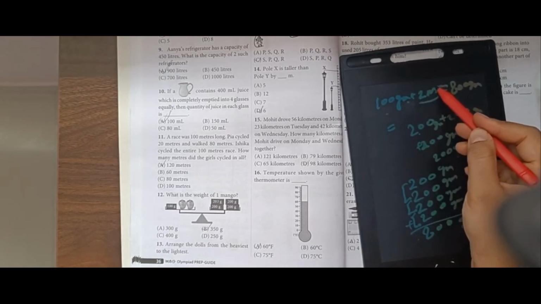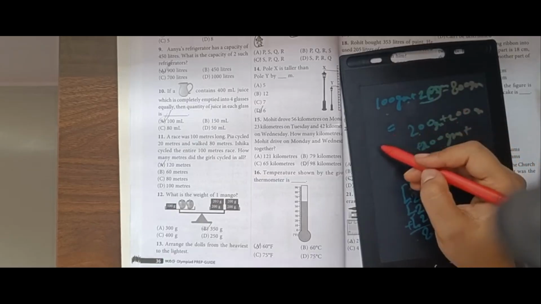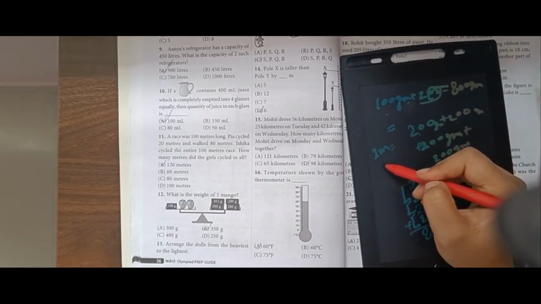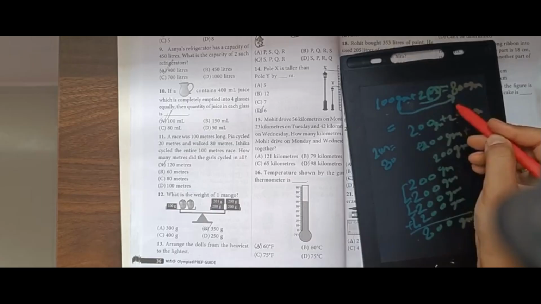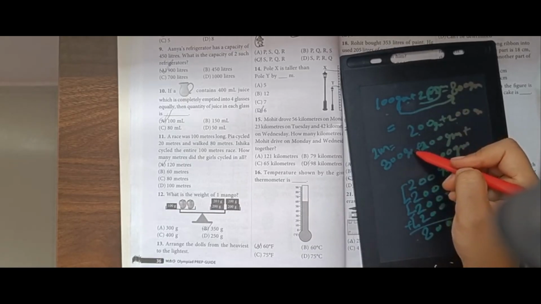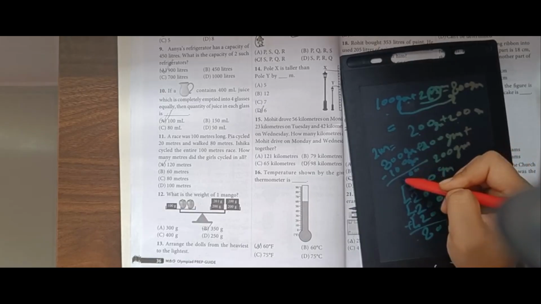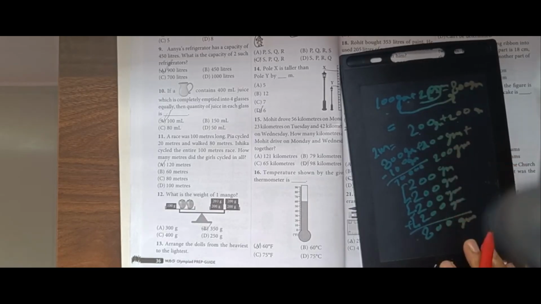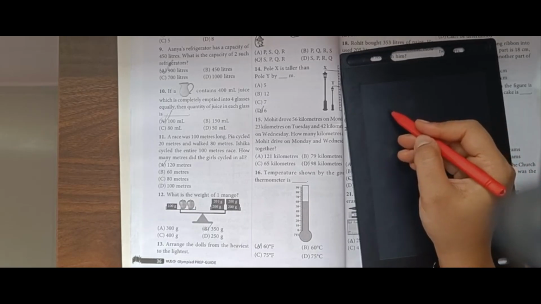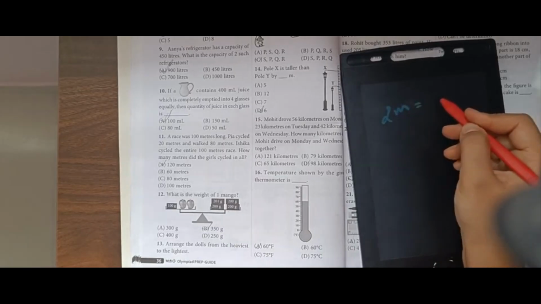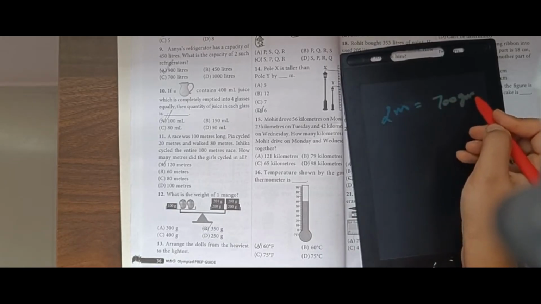Now we need to find the weight of the mango. So 2 mangoes equal 800. We need to move it here, so we need to subtract. So it will become 700 grams. So 2 mangoes equal 700 grams.